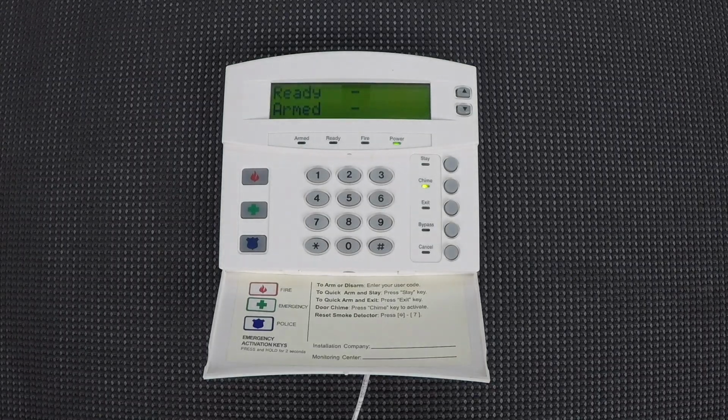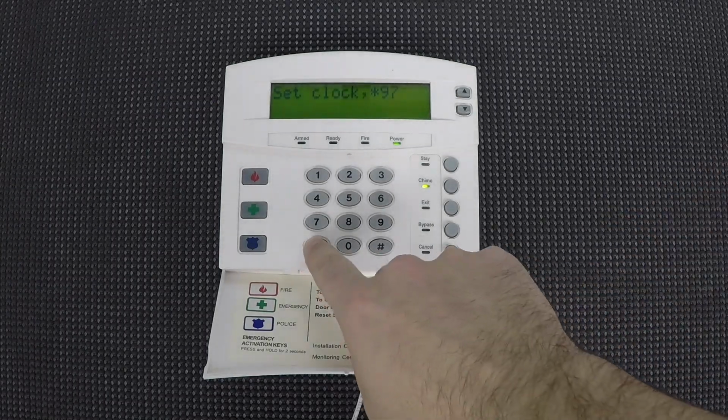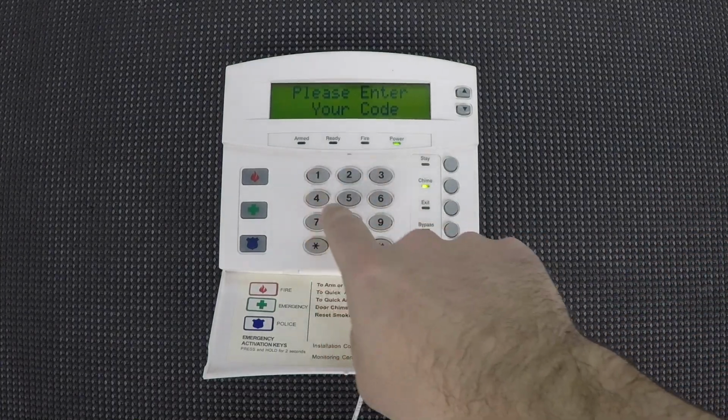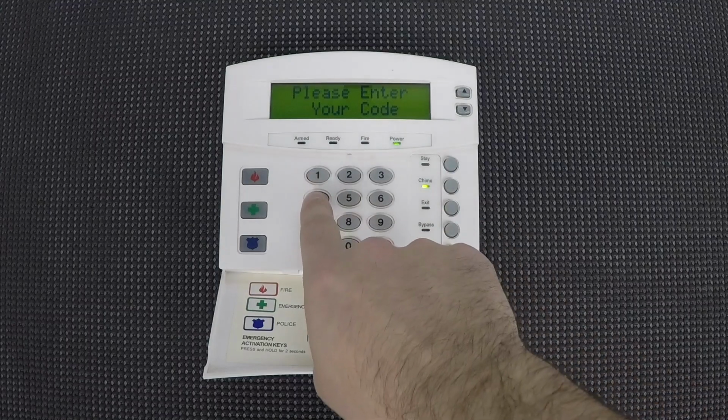And so now we can test this. So let's go into *5. By default it was 1234. You can see that doesn't work anymore. We changed it to 4321.